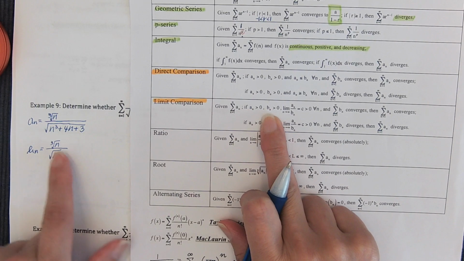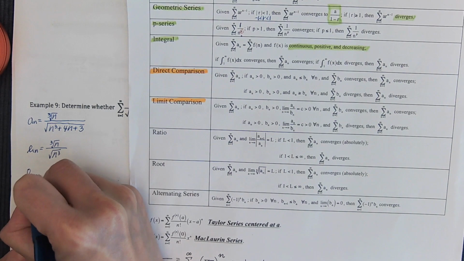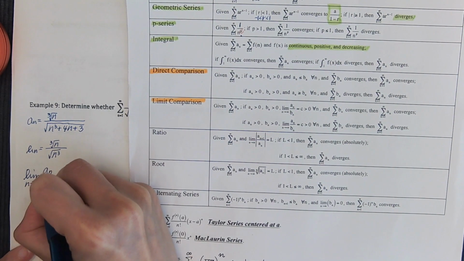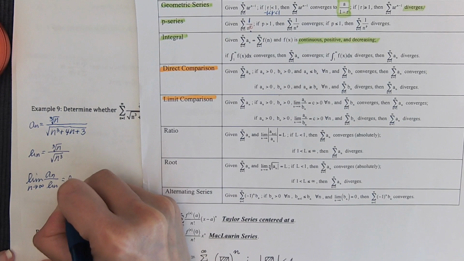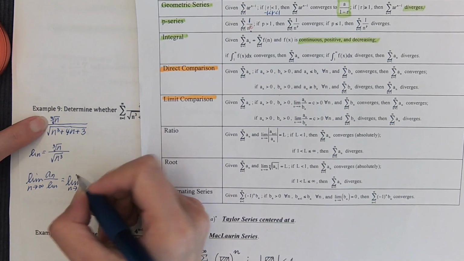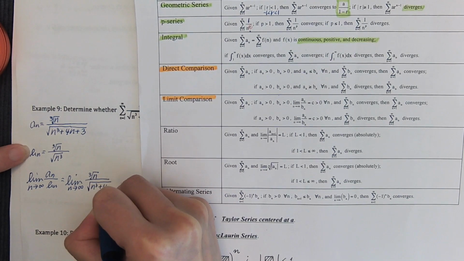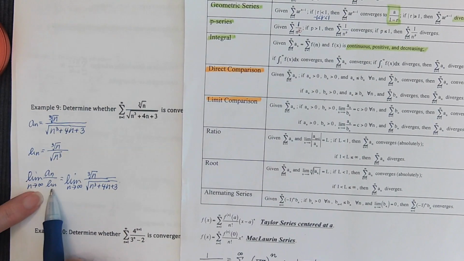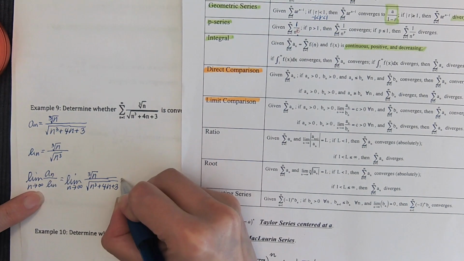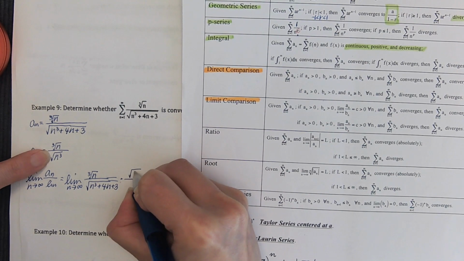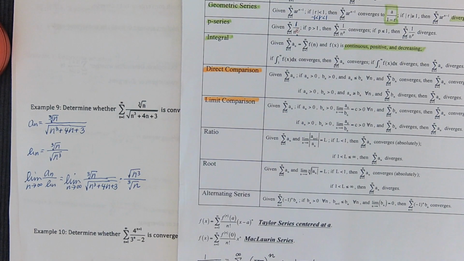Then this one is also positive, right? If you plug in 1, 2, 3. Yep. So I'm going to take the limit as n goes to infinity of a of n over b of n. So here's my a of n, the square root of n cubed plus 4n plus 3, then divide by b of n, which means I have to take the reciprocal of that one. So it's the square root of n cubed over the third root of n. Okay, so that's what I got.